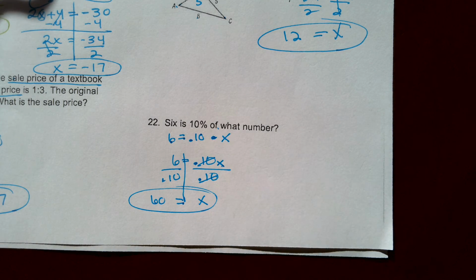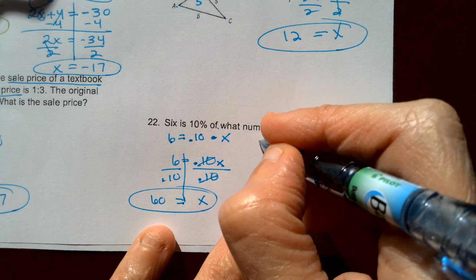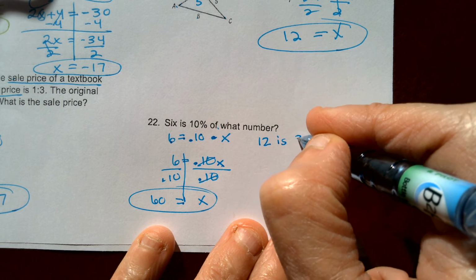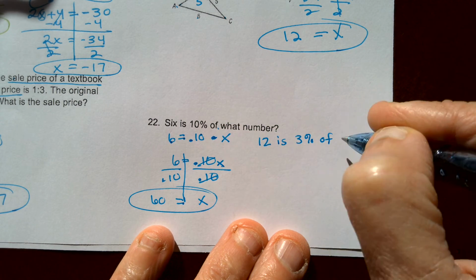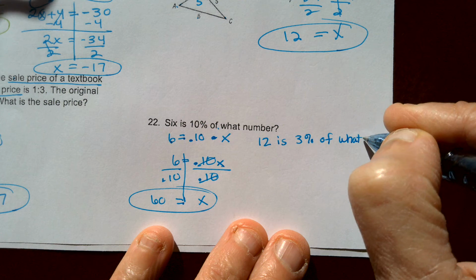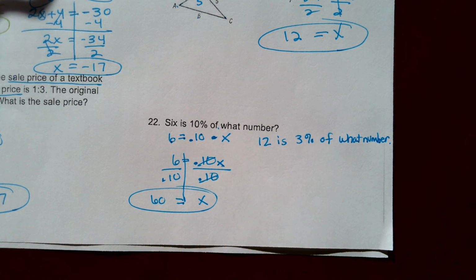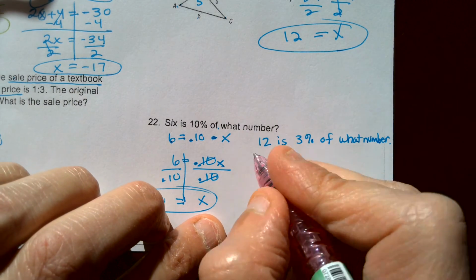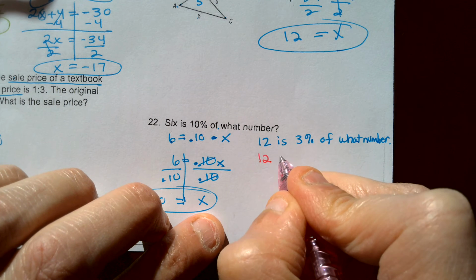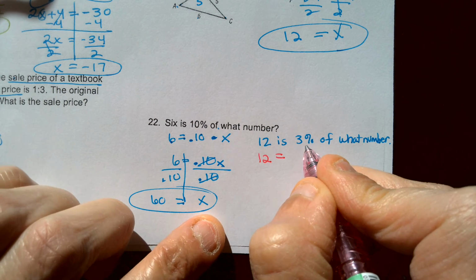I want you to do this one. 12 is 3% of what number? Stop the video, do it. All right, 12 is 3%.